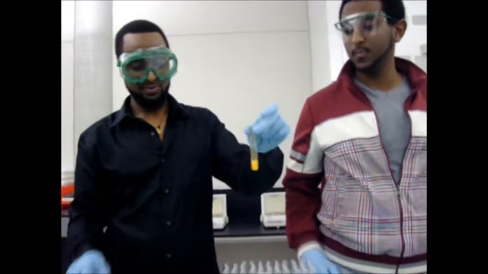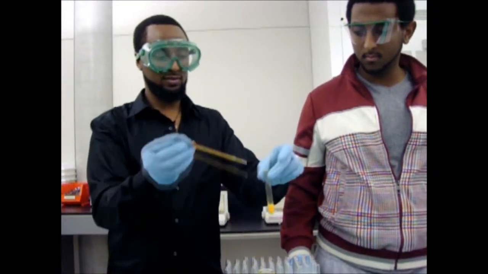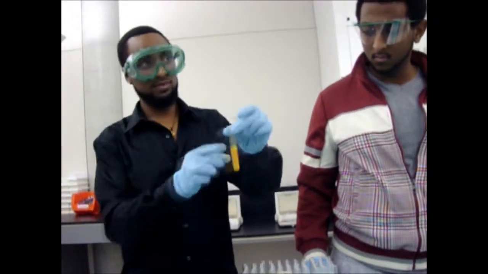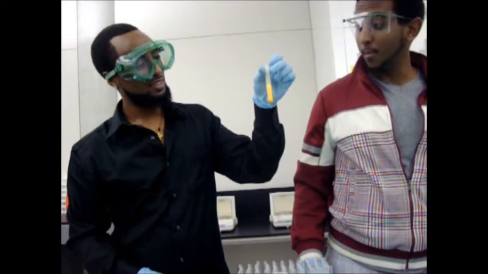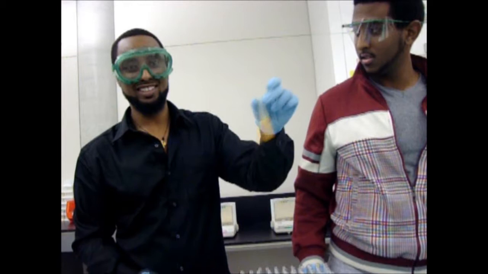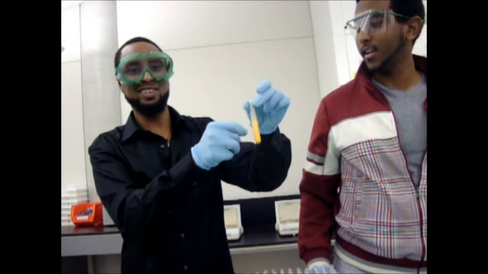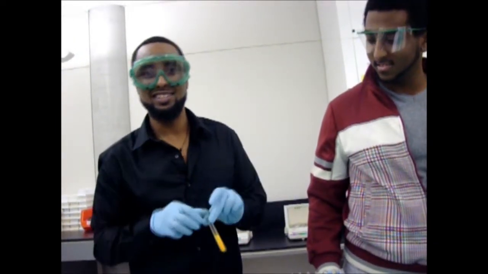So we have a negative test because it did not turn clear, which is quite surprising considering lidocaine does have an alkene. But we do further tests.